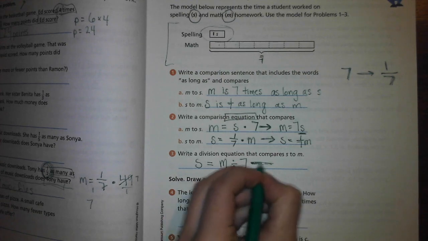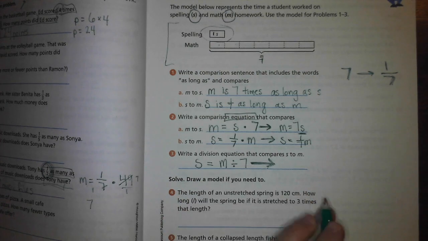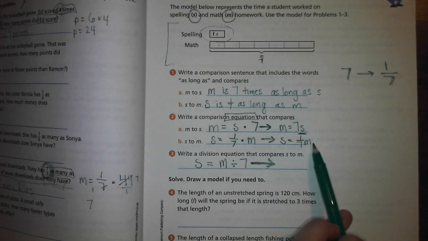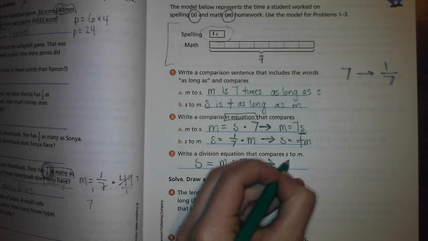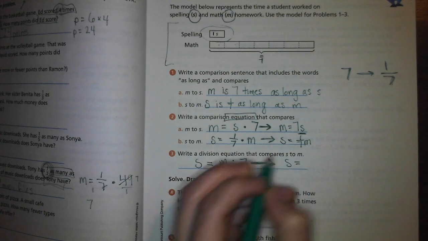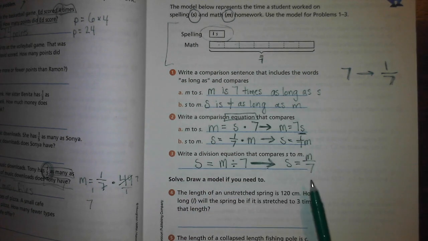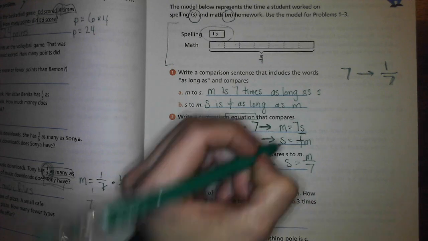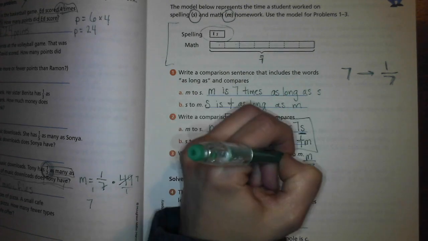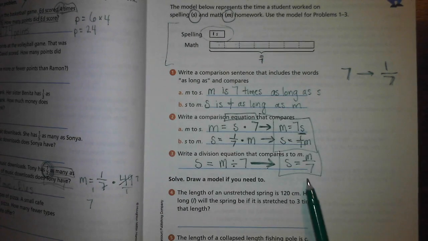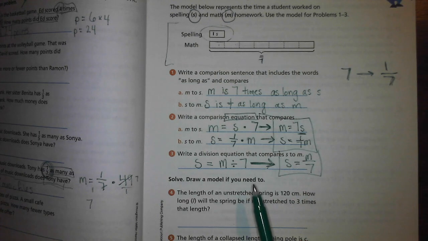The other way you could write this, kind of like with multiplication, there's another fancy way that you can write division. You could write S equals M over 7. Because remember, a fraction like this, the fraction bar just means divide. So here, you learned some fancier ways to write equations. Okay? Let's move on.